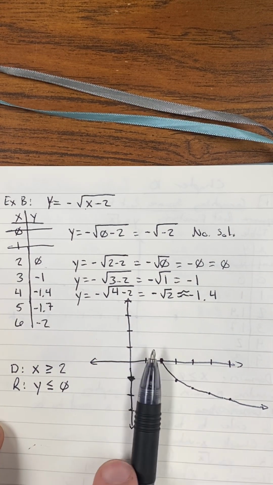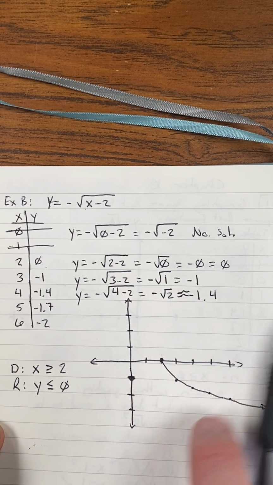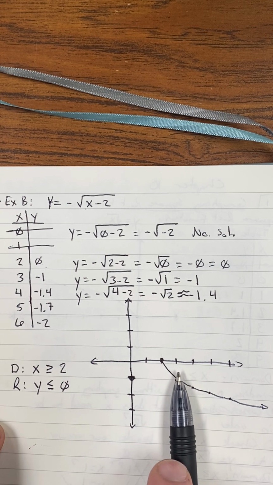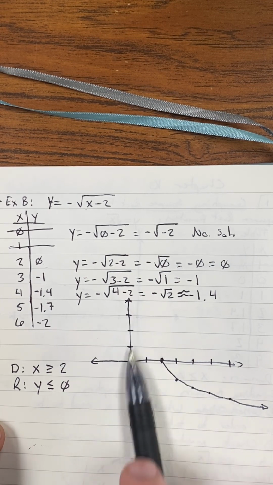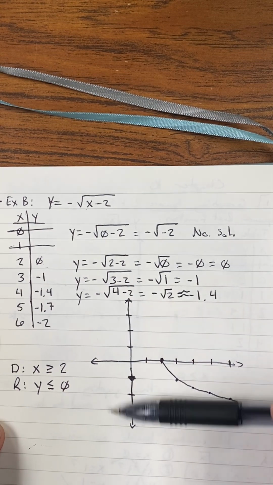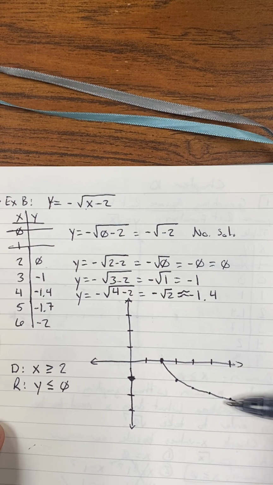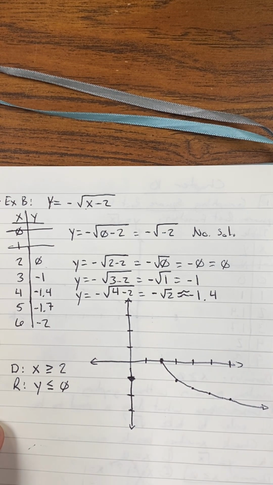So once again, when I'm looking at the domain, I'm looking at everything moving this way, okay? If I'm moving this way on the graph, I start at 2 and I go up the scale. And if I'm looking at my y values, I'm looking at what's going this way, okay? I'm starting at 0 and I'm going down, okay? If I'm looking at things vertically, okay? So that's how we find these values.